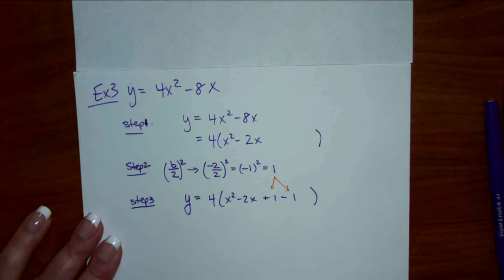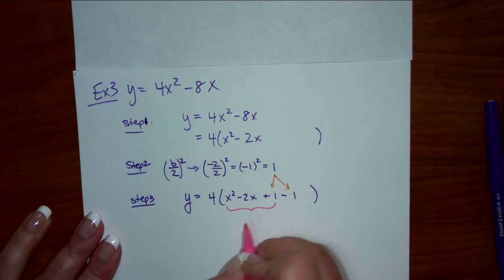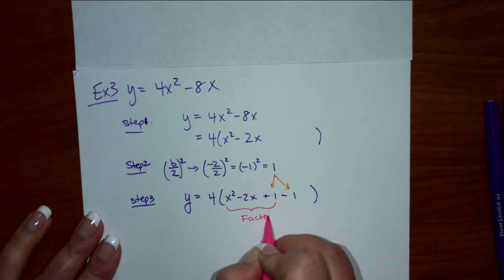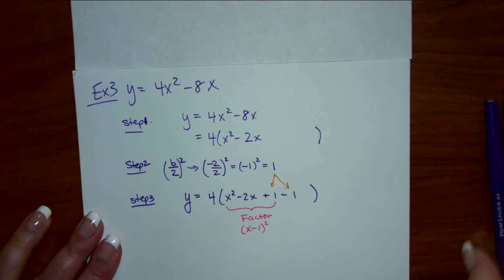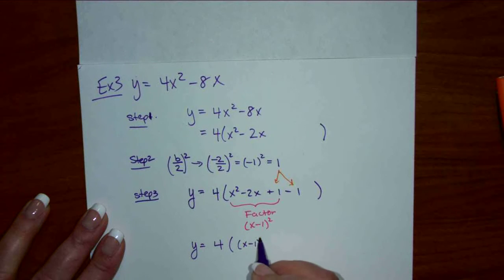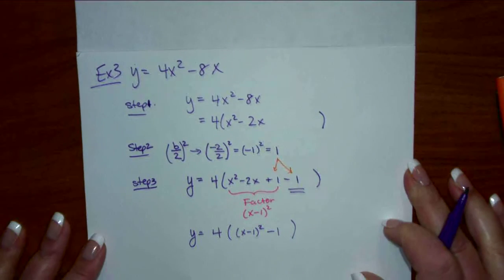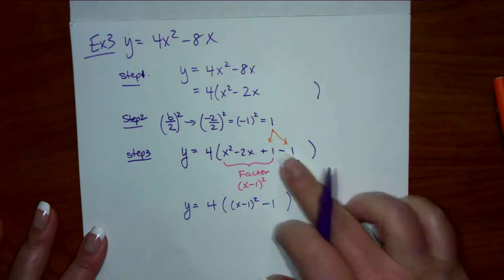Now what? Once you add and subtract, those first three terms make your perfect square. We're going to factor this. And that would factor to x minus 1 squared. And there's still a minus 1 here. Right? The first three terms factor. Whatever you subtracted is still there.